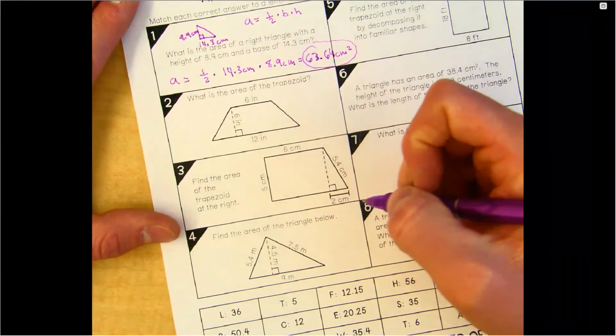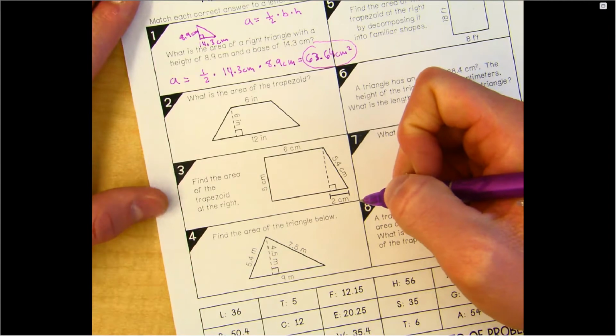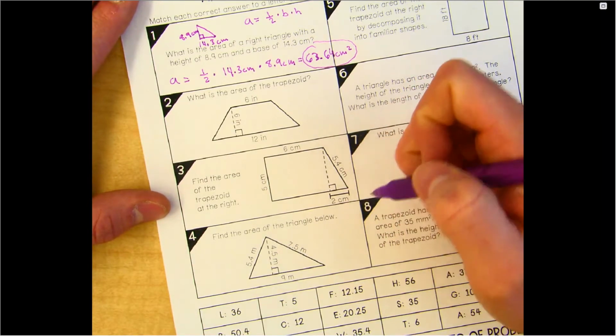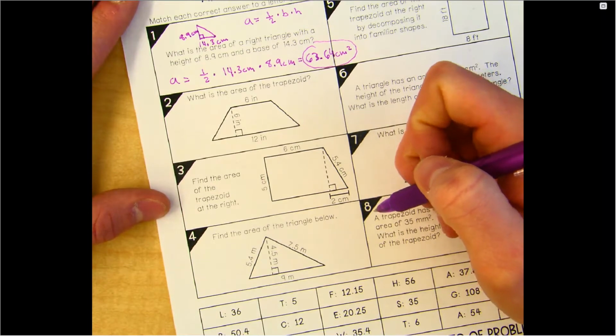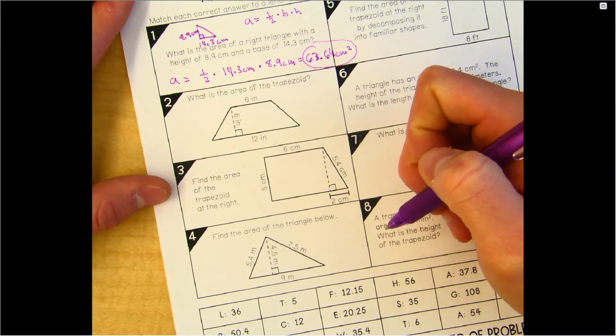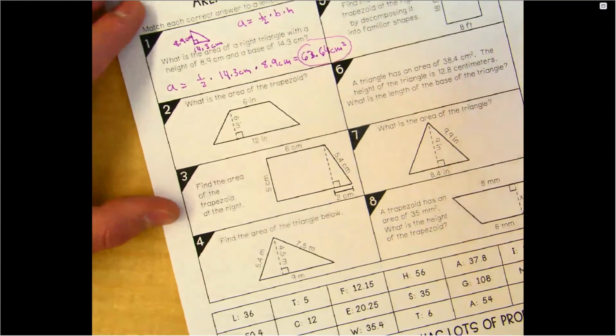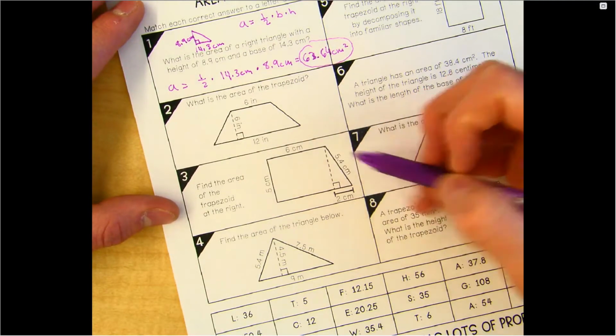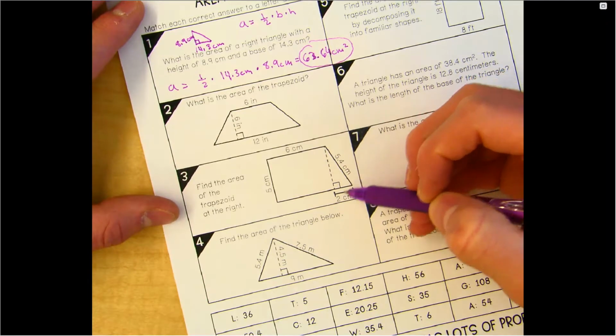All right, let's move on to question 3 here. Just keep rocking and rolling. All right, we need to find the area of the trapezoid at the right. So right here, this trapezoid. All right, so what do I know about this trapezoid? Well, they give me this length here, this length here, this length here, and this length here.